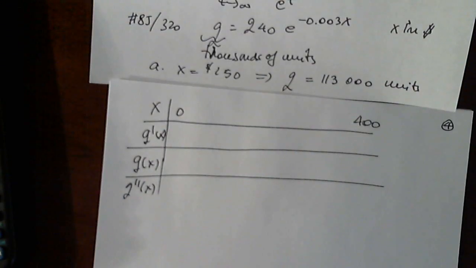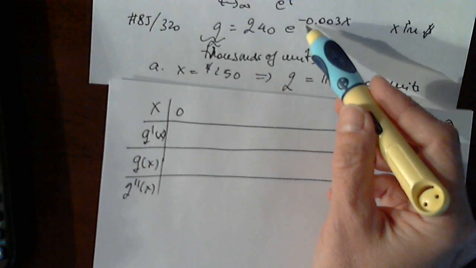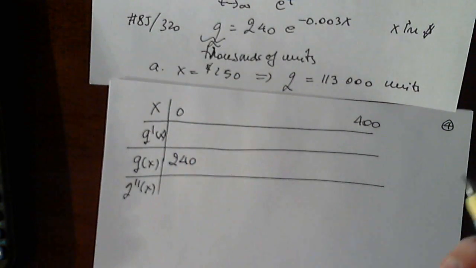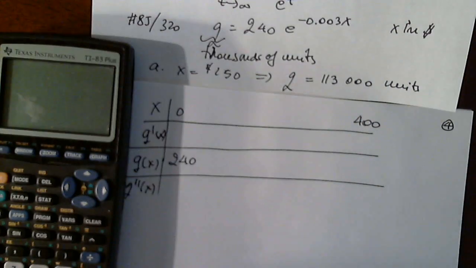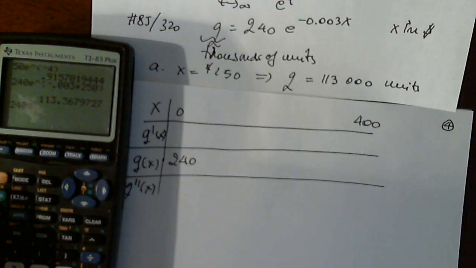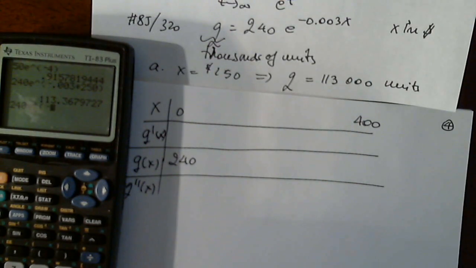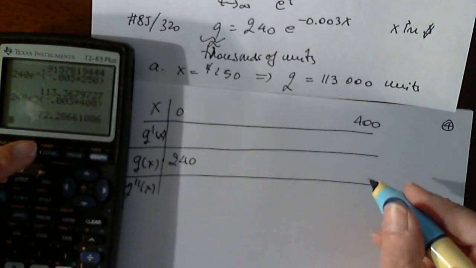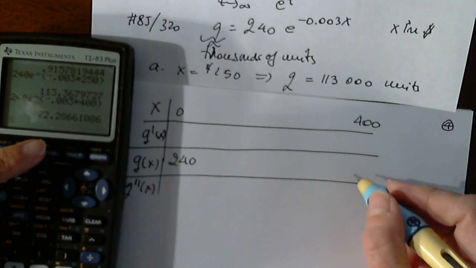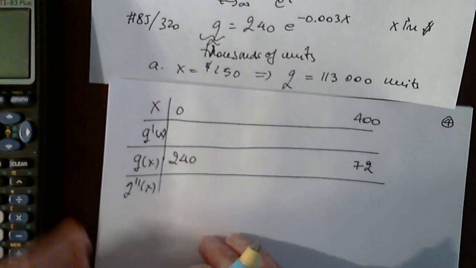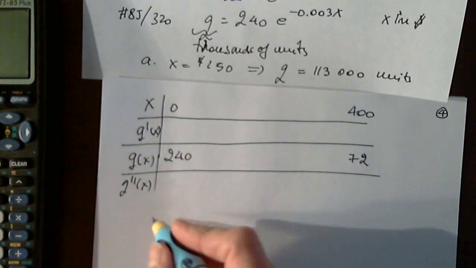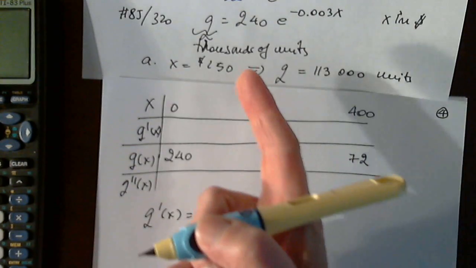Very good. So when x is 0, obviously we have 240. Let's see what happens when x is 400. Put in the calculator: 240 multiplied by e raised to negative 0.003 times 400, and I get 72, roughly. Very good.